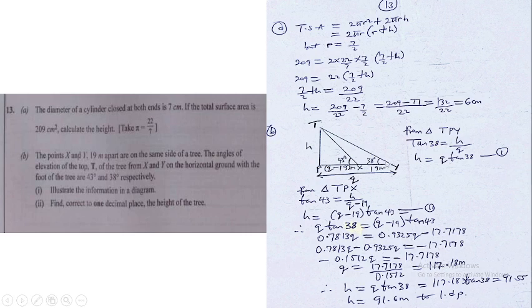So that 38 will be opposite, which is h, over adjacent, which is q. So that means you have tan 38 equals h over q. Then you can make h the subject of the formula: h will be equal to q tan 38. You can call that equation 1.